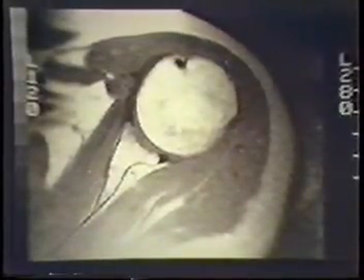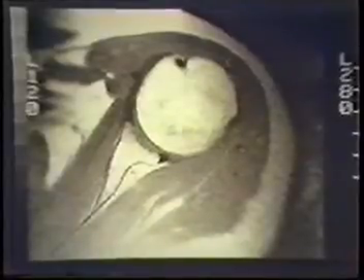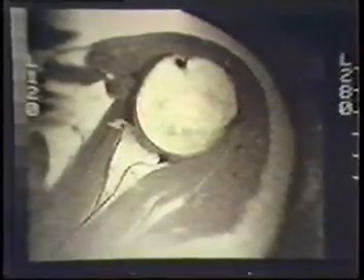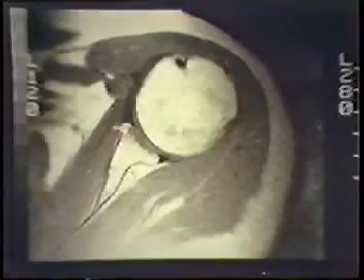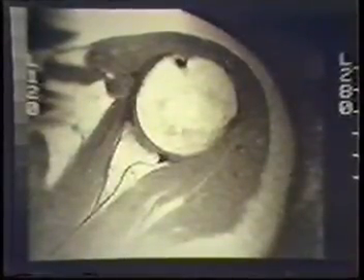What I think one should look for in the axial cuts are several very important structures. One is the glenoid labrum. This is the anterior glenoid labrum, in a normal. Notice how triangular and how sharp the point of the glenoid labrum is.